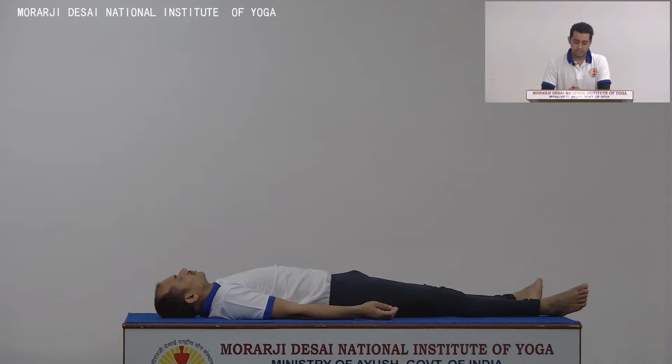Shavasana helps to relieve all kinds of stress, tension and anxiety. Move your awareness from head to toe. Each and every point, each and every joint should be loose and relaxed. Feel the touch of the body with the ground. Inhale deeply once again and slowly exhale.